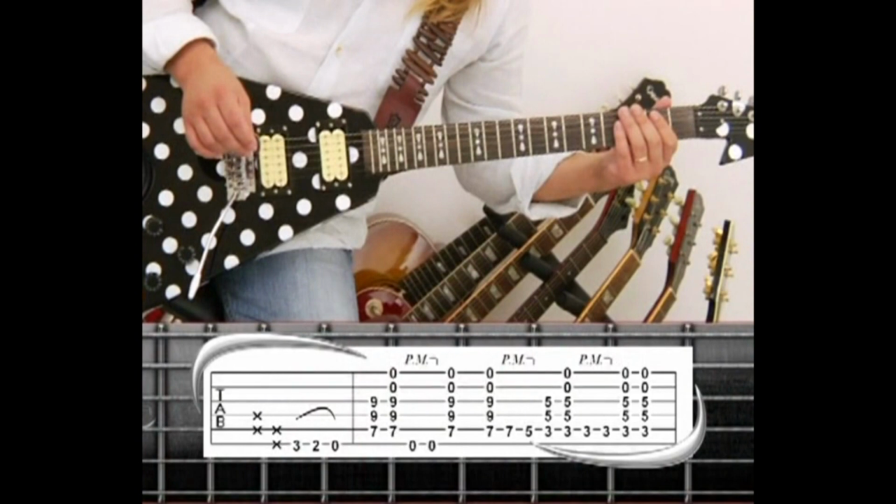Since we'll be repeating this progression often during this lesson, we'll start out slow and build up speed as we progress. Here's phrases 4 and 5 combined with a medium tempo.